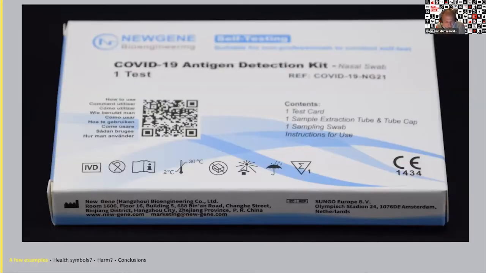This is a box that contains a COVID antigen test. I expect that most of us will have used some sort of box or similar boxes in the last few years. And I found it interesting to look at the pictograms on these boxes. I've now got quite a collection of these, and these pictograms appear on most of them. I wonder actually if anybody looks at these and tries to figure out what they mean.